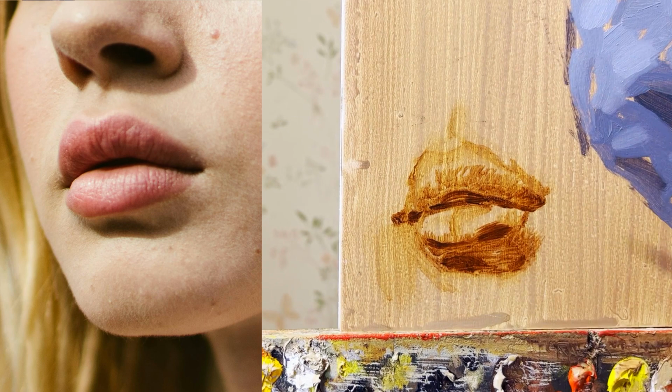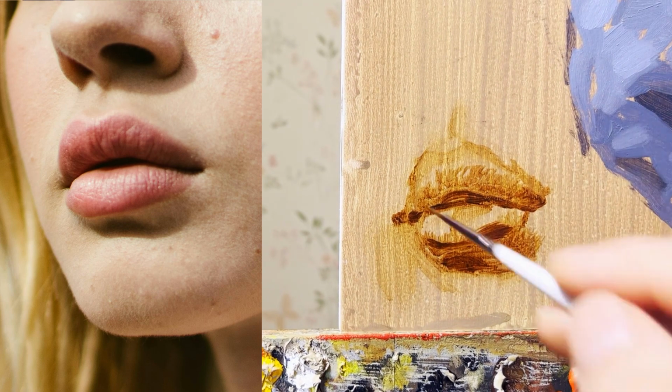So I'm sort of thinking just about how the shadows are wrapping around.